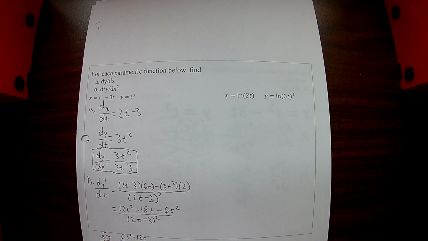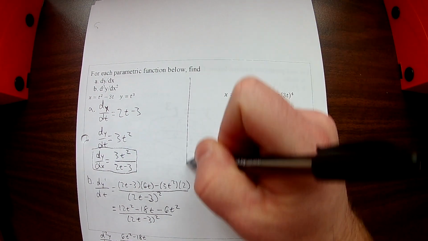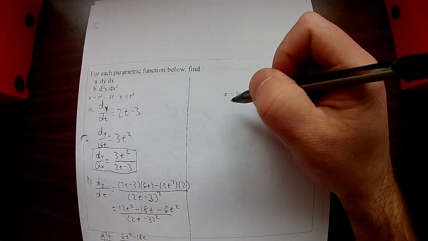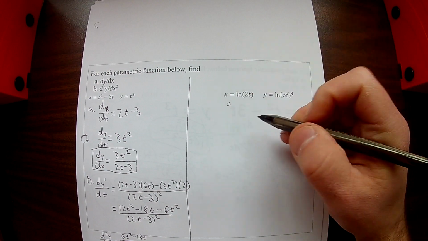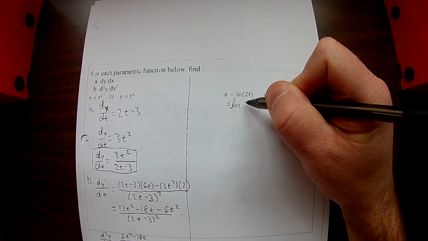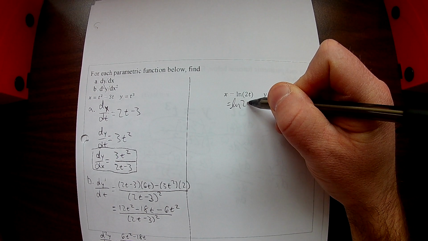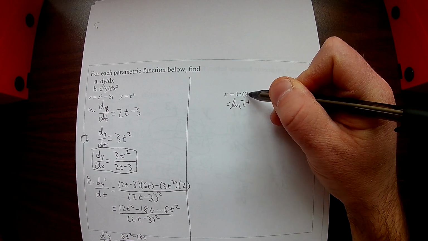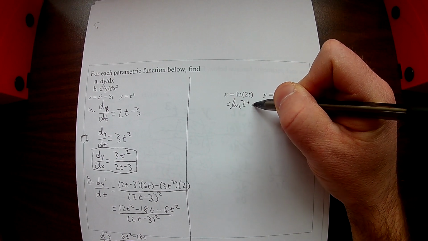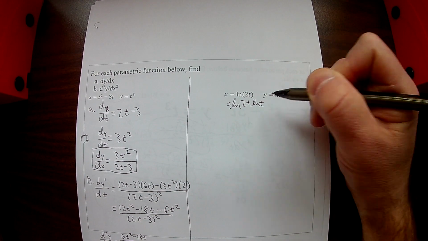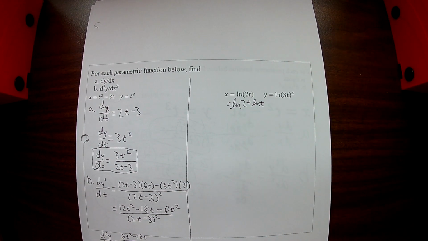You might want to pause the video for a second and see if you can do this one. If I'm giving you a heads up on this one, what's going to make this easier is to use some of our logarithmic rules. The logarithm of a product is the same thing as a sum of two logarithms.